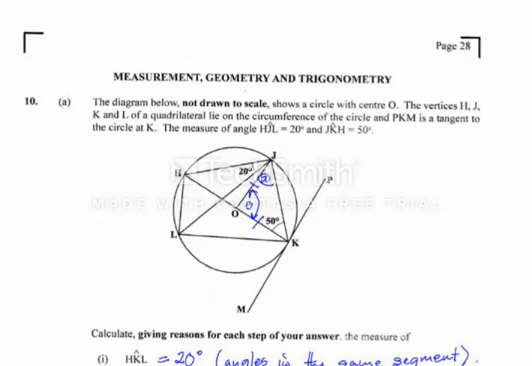Next, we are asked to find angle JHK. All right, let's go back to the diagram to identify angle JHK. This is angle JHK. The angle here is what we want. Let's call it alpha. All right, so quickly, theta here, this angle here is 80 degrees.